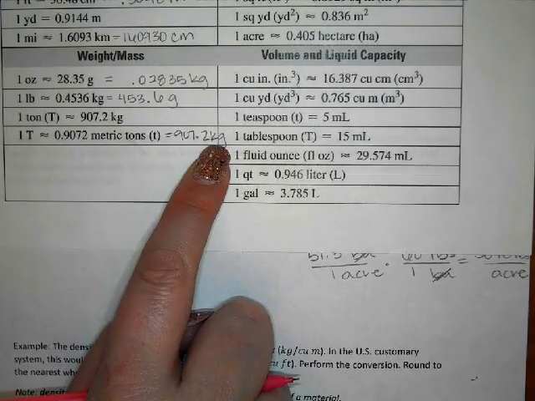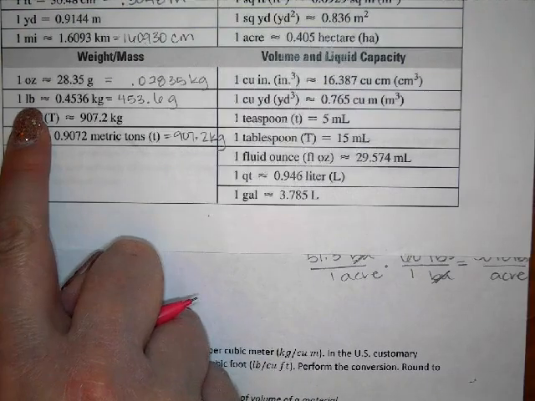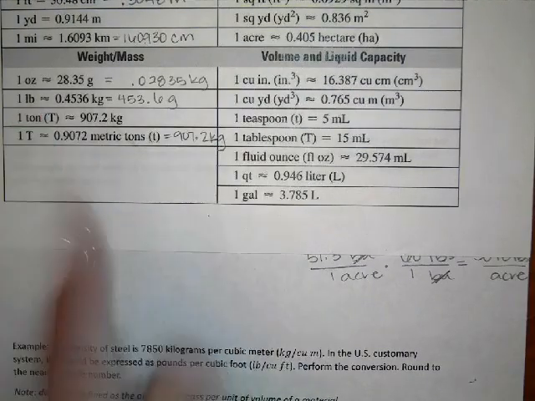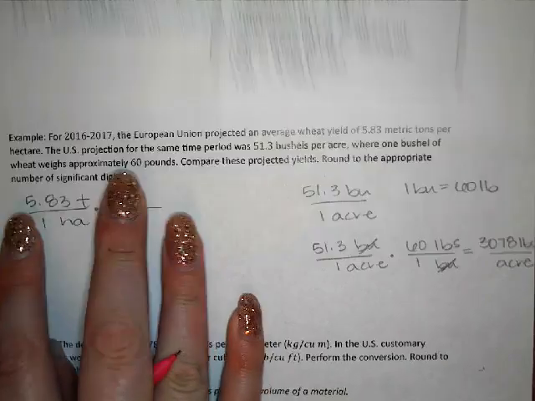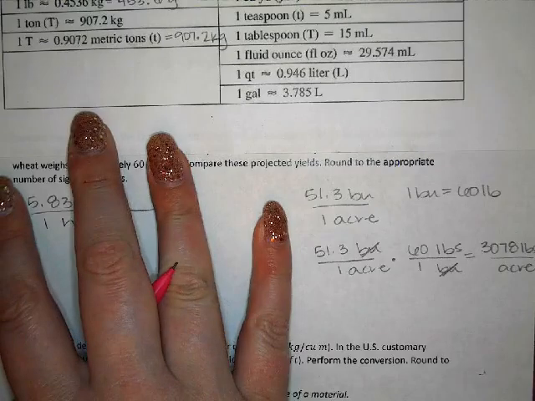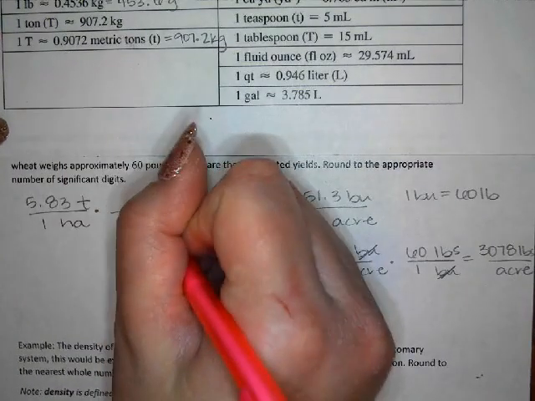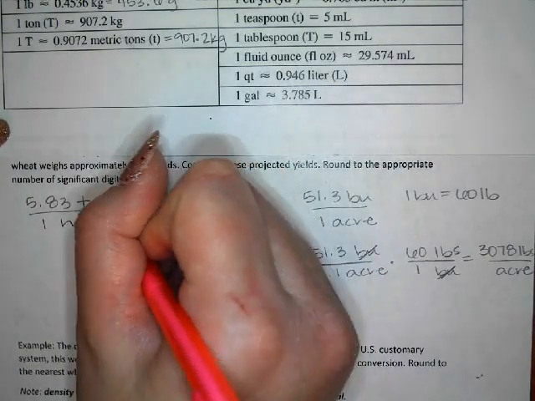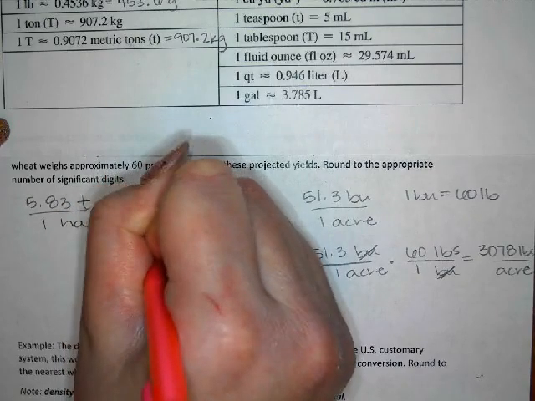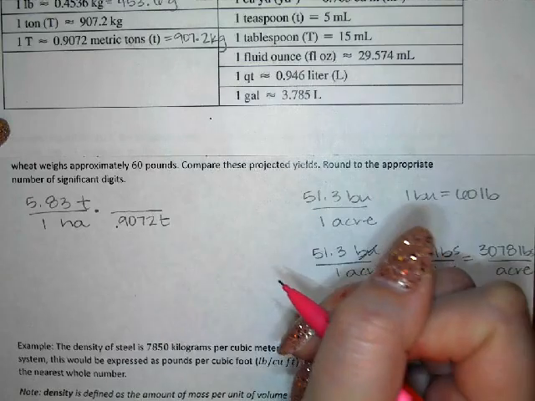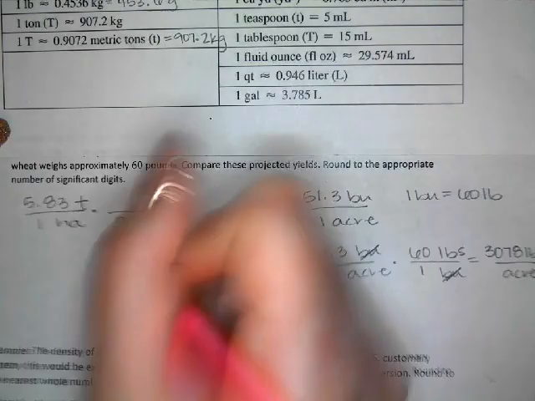And then I'm going to go ahead and write that down before I lose it from my brain. So I've got 0.9072 metric tons is 907.2 kilograms. So there I converted it into kilograms. It's no longer in metric tons.